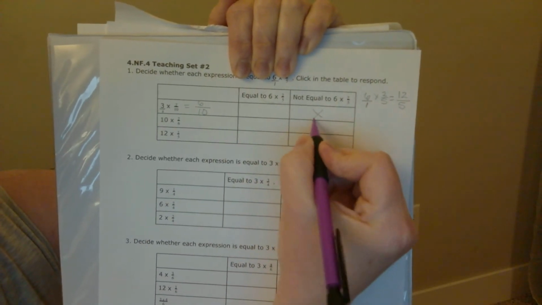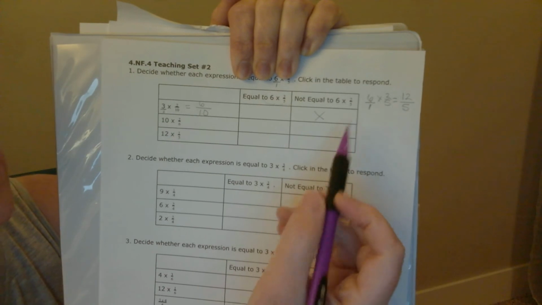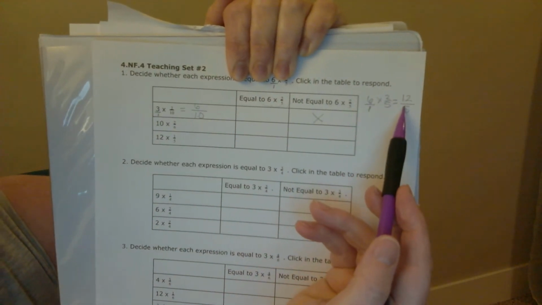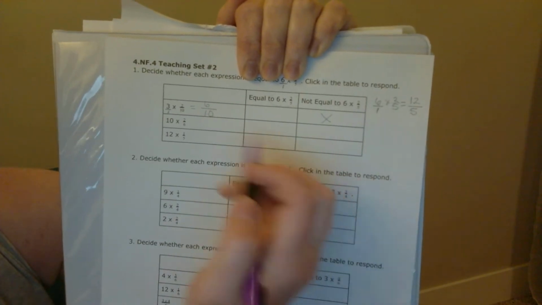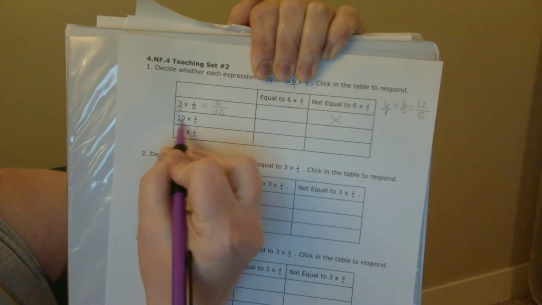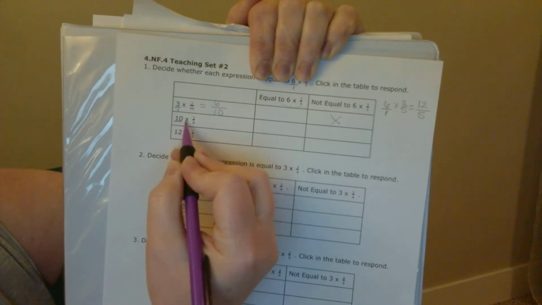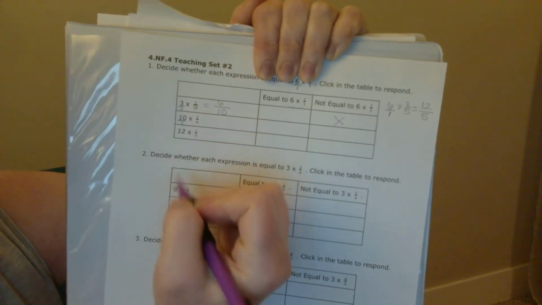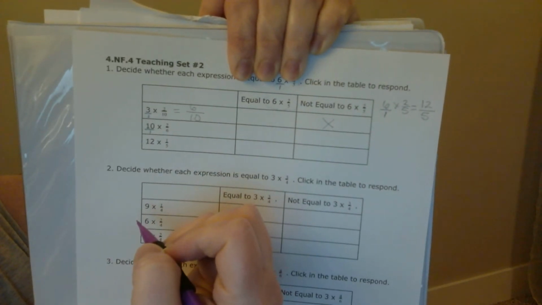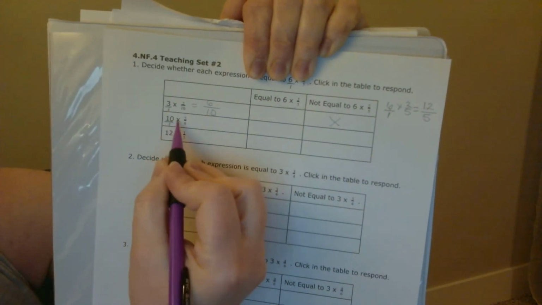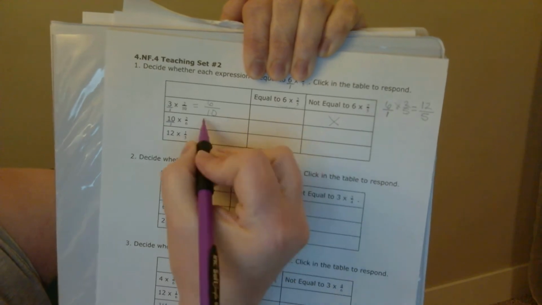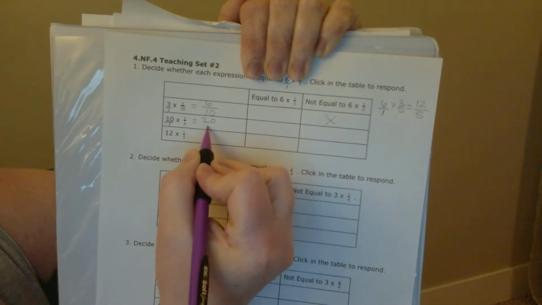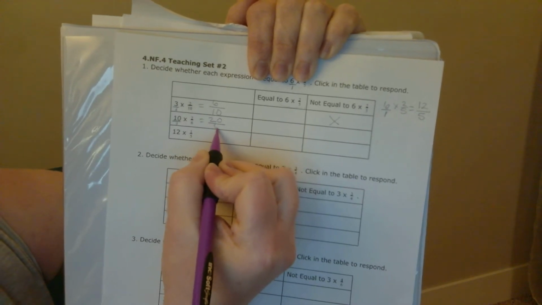It's not equal. If you had to say which one's greater, 12/5 is greater because it's an improper fraction, so it's greater than 1 whole. Let's look at the next one: 10 times 2/6. We're writing 10 as a fraction, 10 over 1. 10 times 2 equals 20, and 1 times 6 equals 6.